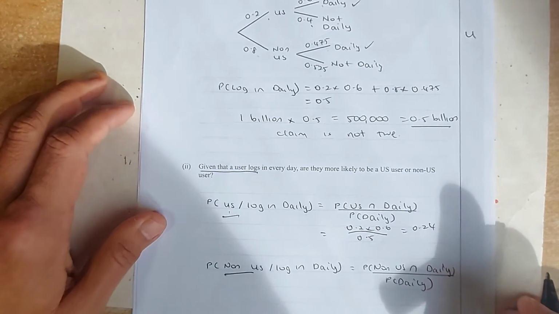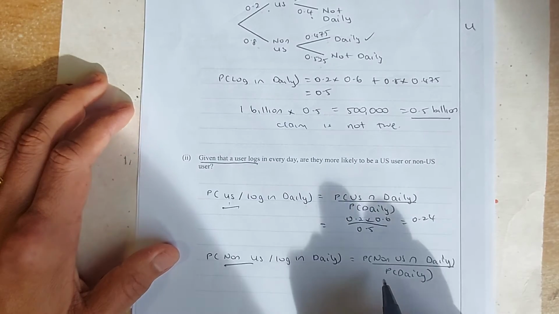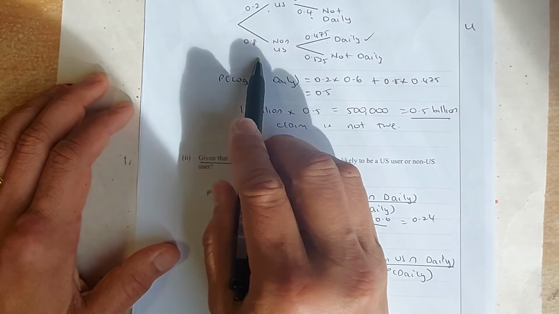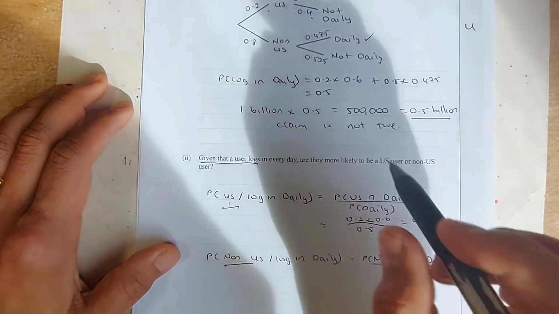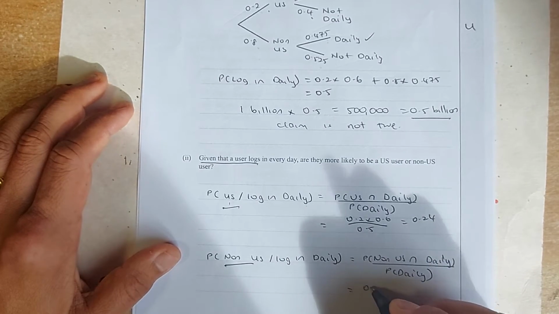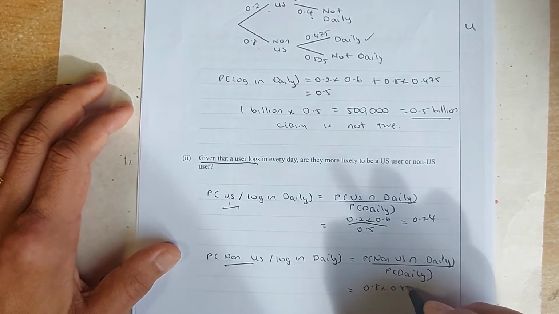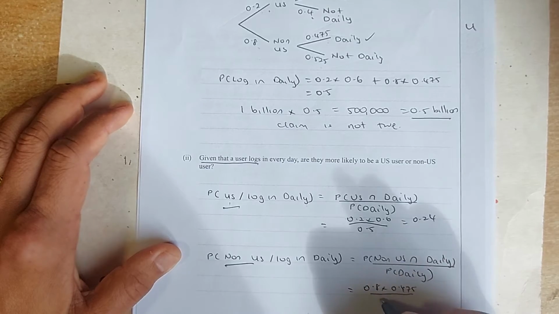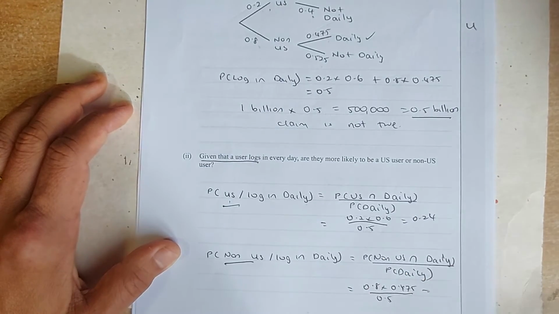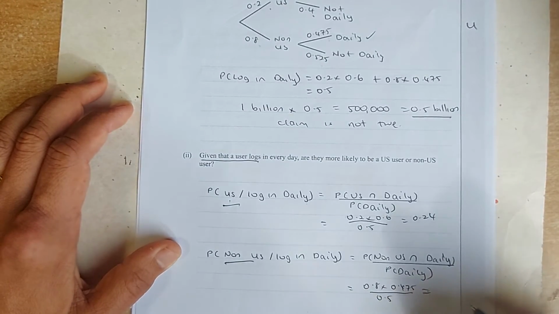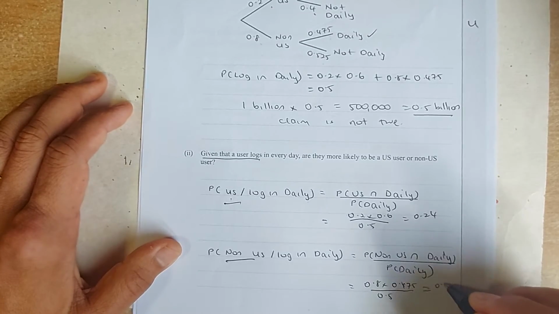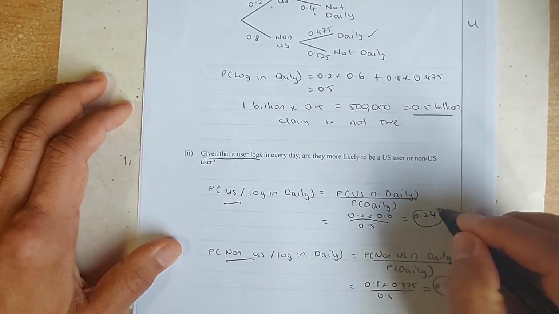Similarly, for the second one, if you are talking about non-US and daily, non-US is 0.8 and daily 0.475, so it's going to be 0.8 times 0.475, and the probability of daily is again 0.5. Put it in your calculator, it is going to be 0.76. So you have this answer and that answer.